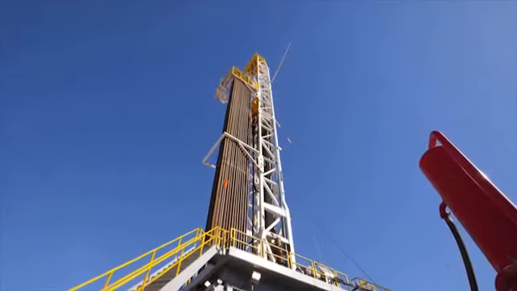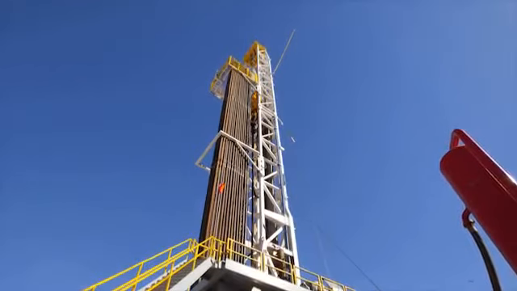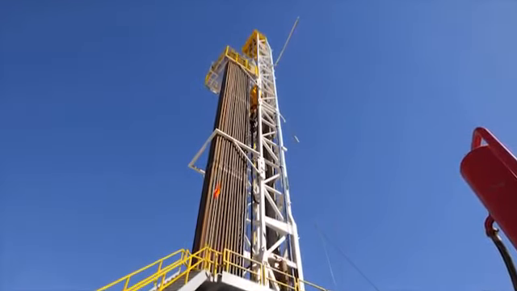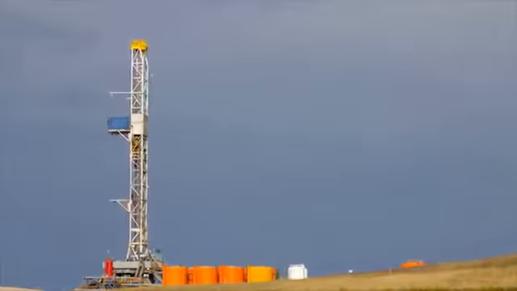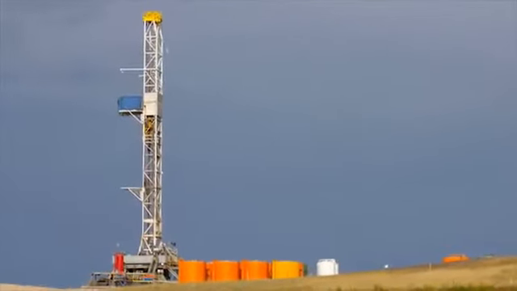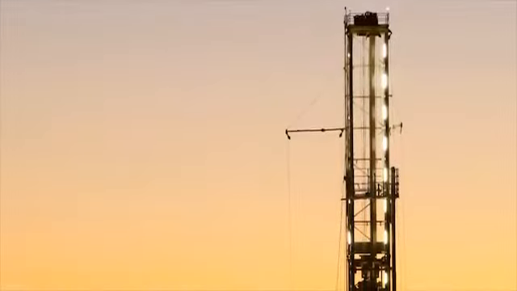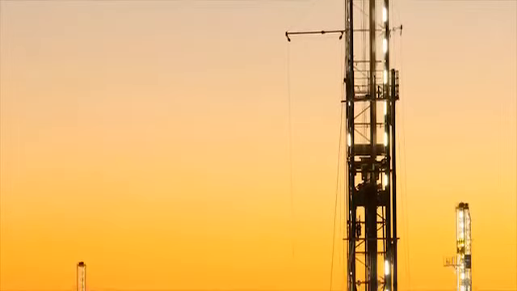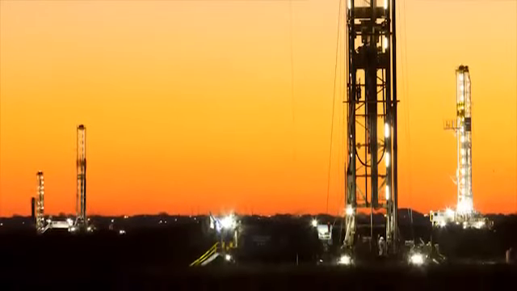Today, hydraulic fracturing has become an increasingly important technique for producing oil and natural gas in places where the hydrocarbons were previously inaccessible. Technology will continue to be developed to improve the safe and economic development of oil and gas resources.